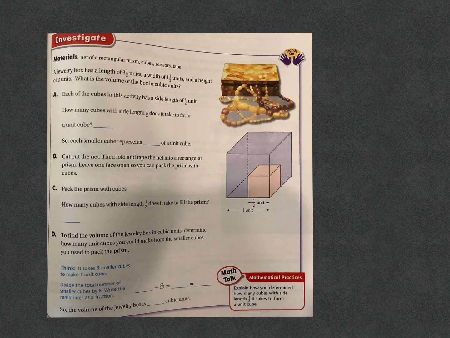Okay, so we have this jewelry box has a length of 3.5 units, a width of 1.5 units, and a height of 2 units. What is the volume of the box in cubic units? We're going to set that kind of on the side and focus on just this 1 by 1 by 1 cube. This is much better drawn than my drawing just now. And then you have these little half cubes inside. You can picture it a little bit better that 4 of these half cubes would fit on the bottom and 4 more on top for a total of 8.